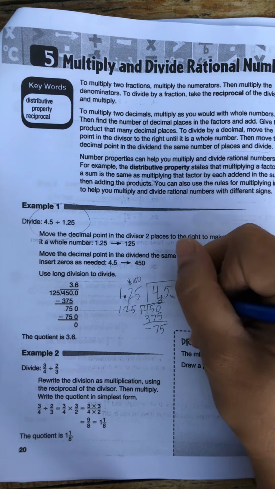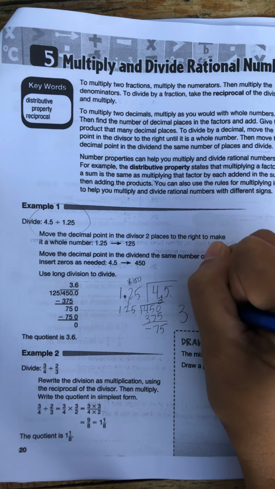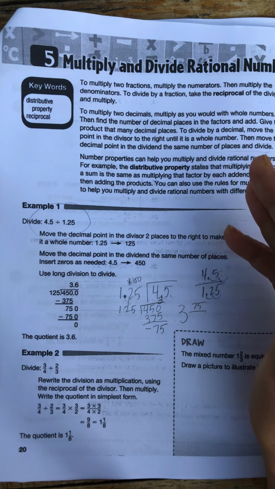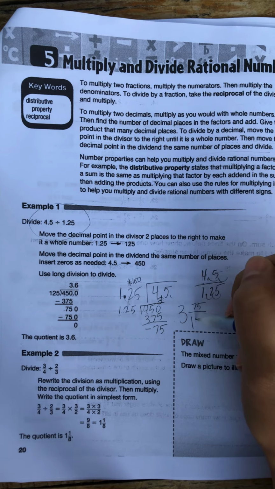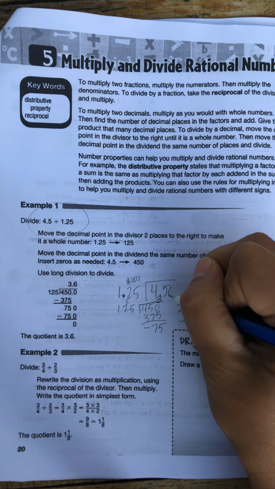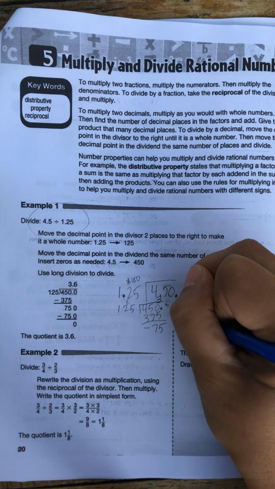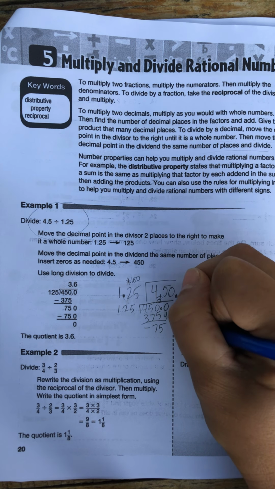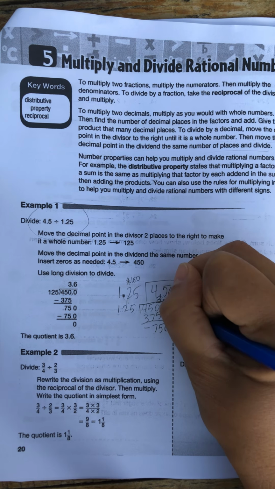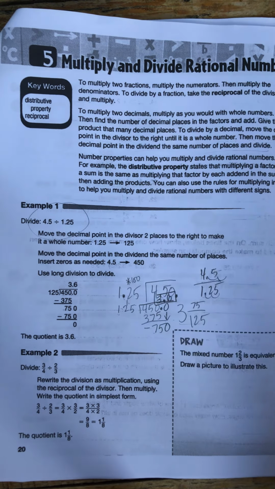And so then this would be 3 and 75 over 125, and then you could simplify to get a fraction, or you would put your decimal here and then bring it down, and 125 can go into 750 6 times. So your answer would be 3.6.